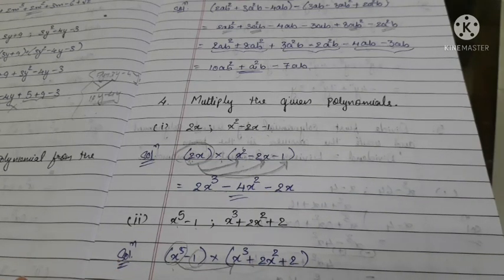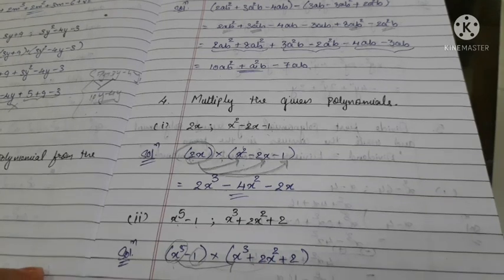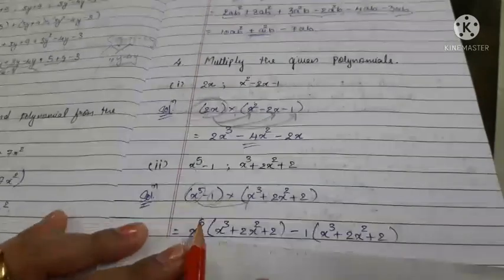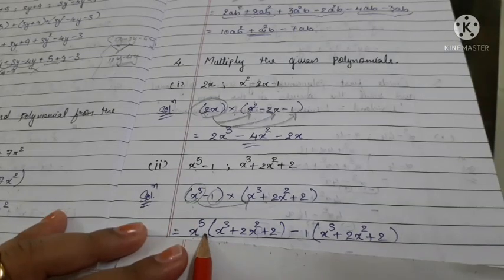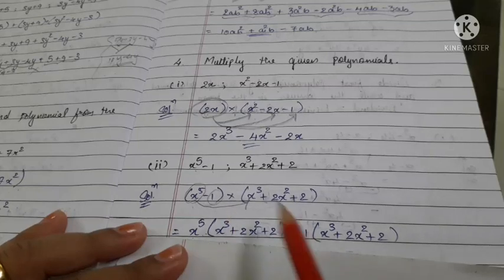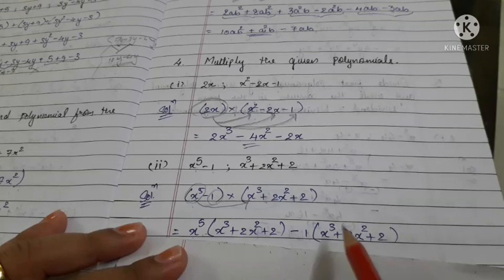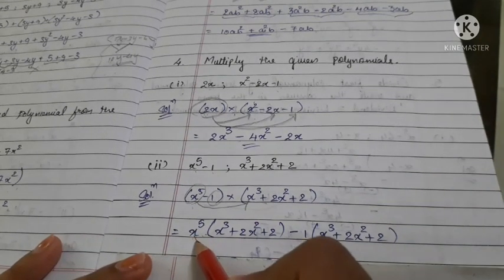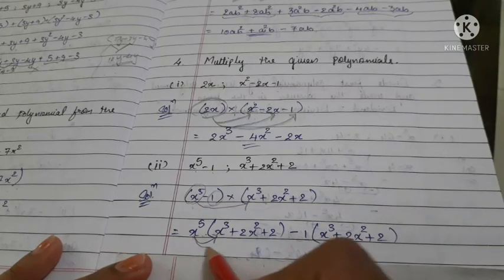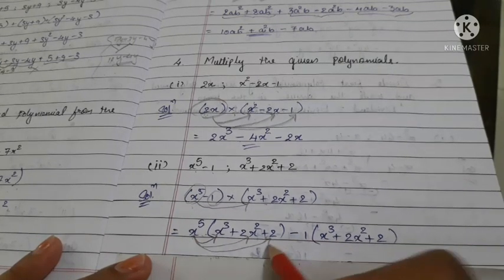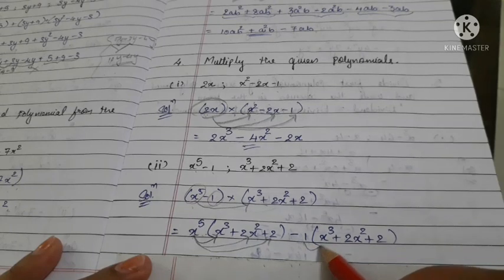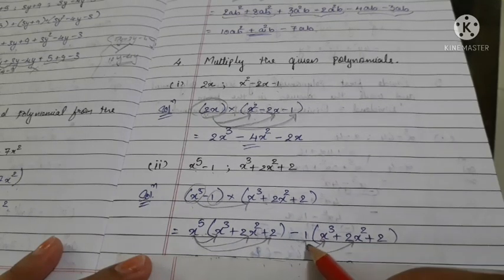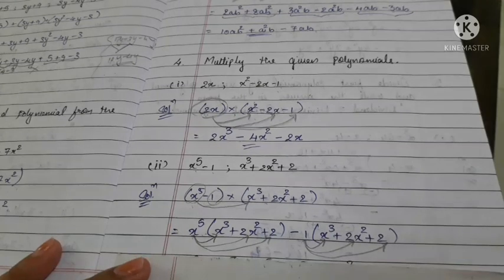x raised to 5, and I wrote the whole polynomial. See, in this case I didn't put a multiply sign. For your understanding, that's why I am telling you. Here I am not putting any multiply sign. That means these are in product form. Then minus 1, don't forget the sign, minus 1 and the entire bracket. Now you are just applying, as I told you, x raised to 5 is multiplied with this term, then with this term and finally with this term. Here also the same thing, you are multiplying with this term, this term and finally this term.